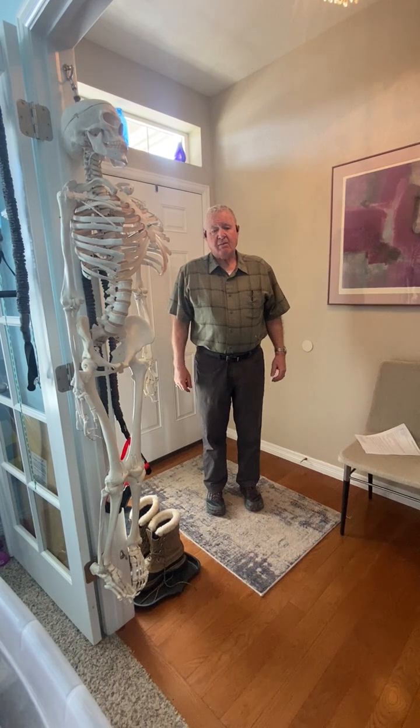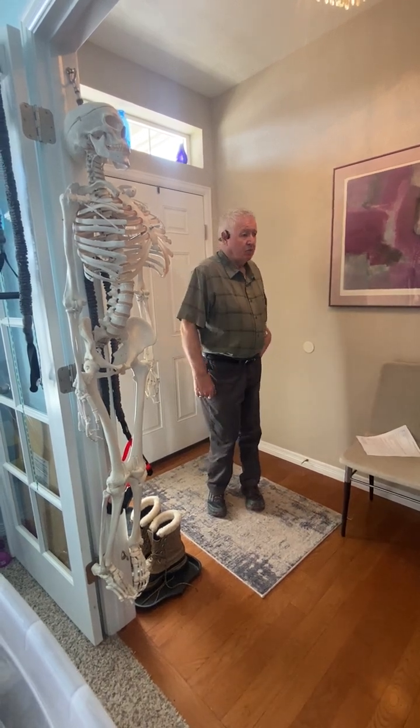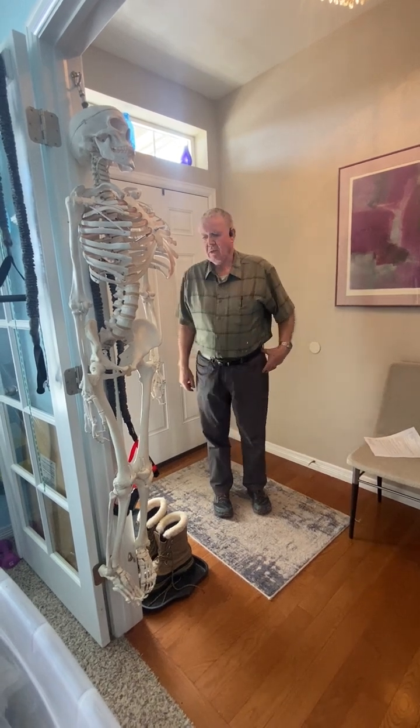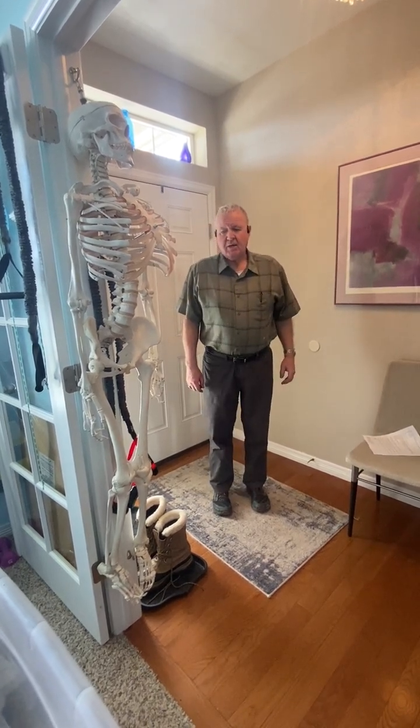And then if I bend my right knee, then it becomes an oblique movement, okay? And then if I bend the other one, okay? Those are my thoughts.